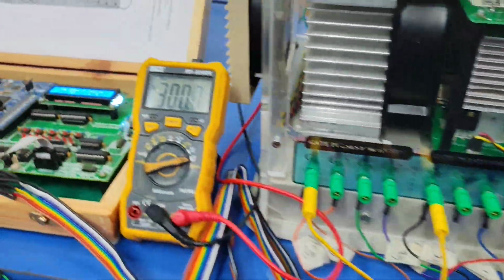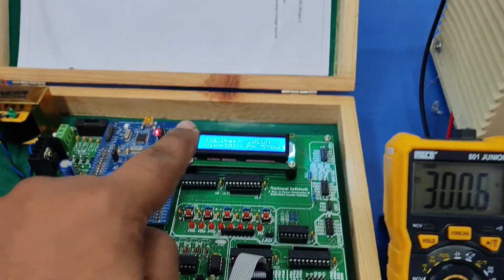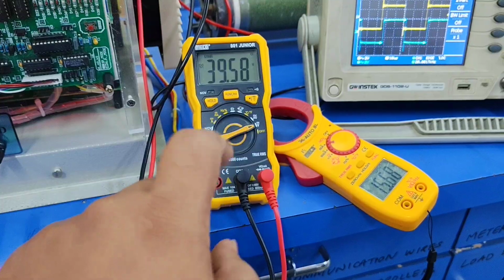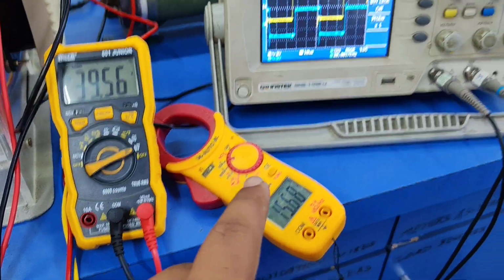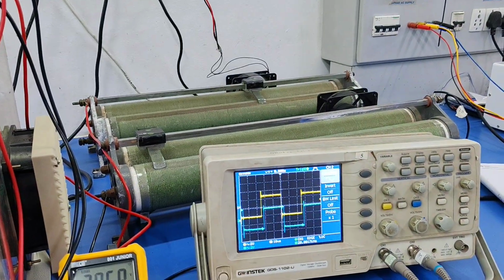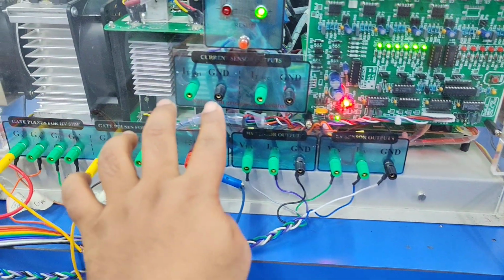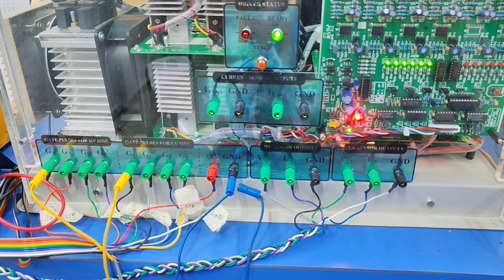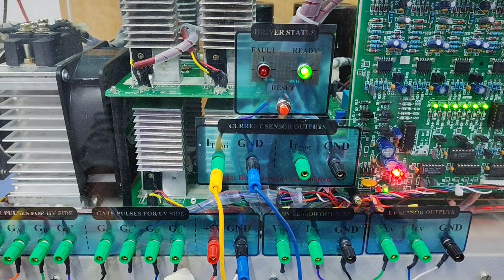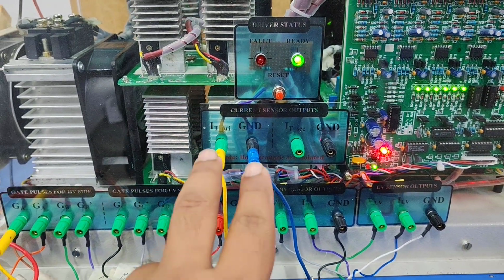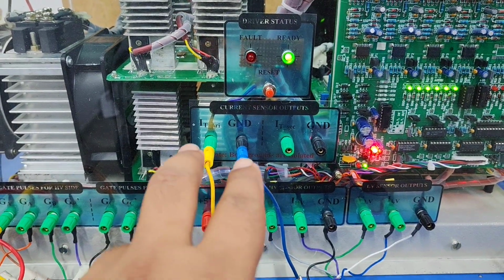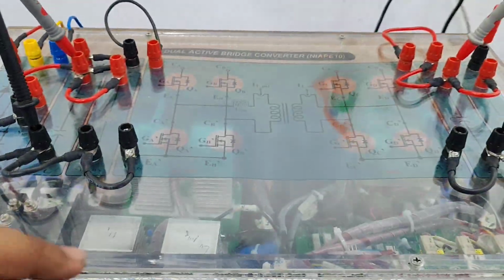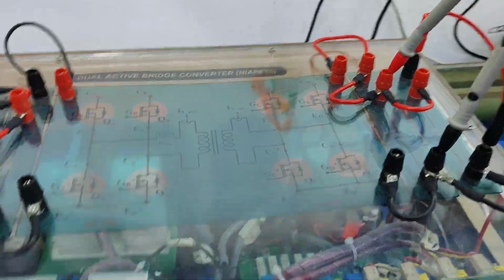At the same condition, 20% duty, 300 volt input, 40 volt output, 15.6 ampere current, and 2.6 ohm resistor load, you can observe the primary current, meaning the inductive current. So let's connect it and you can see. Now I have connected the primary voltage and the primary inductive current. Here I have connected the inductive current. So you can see the waveform.